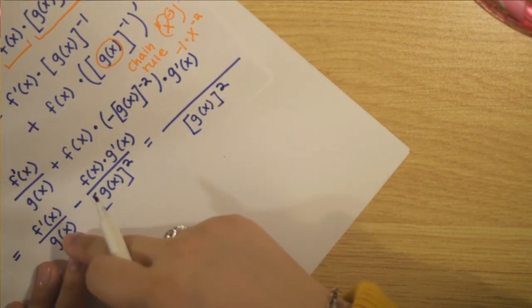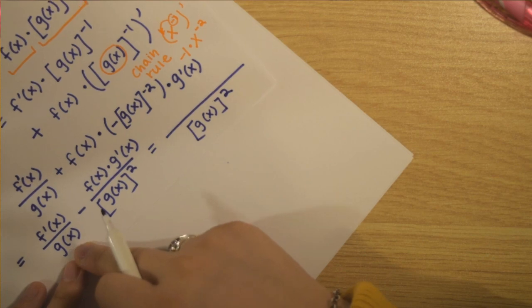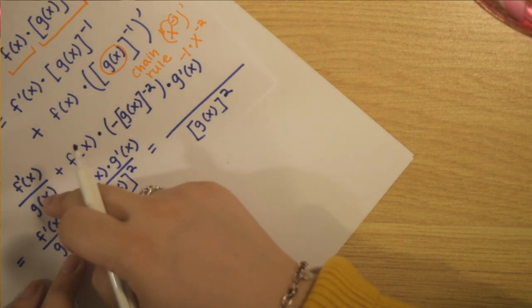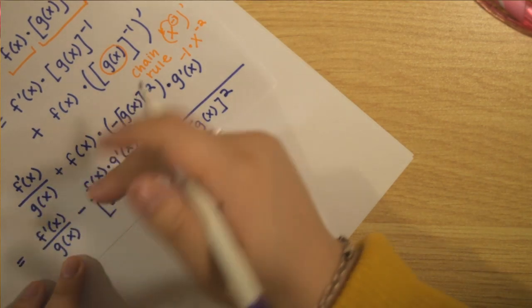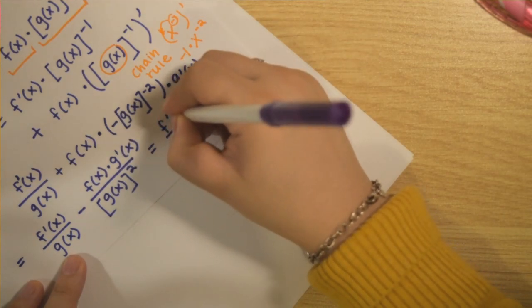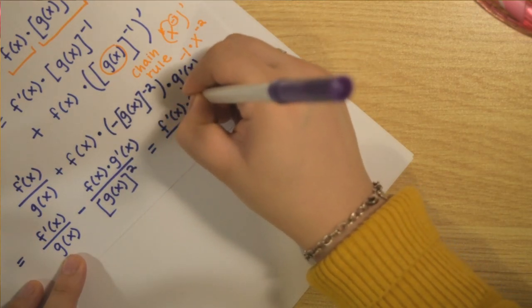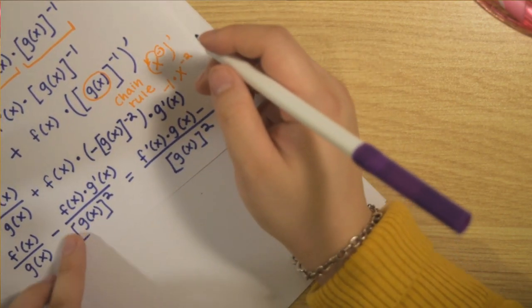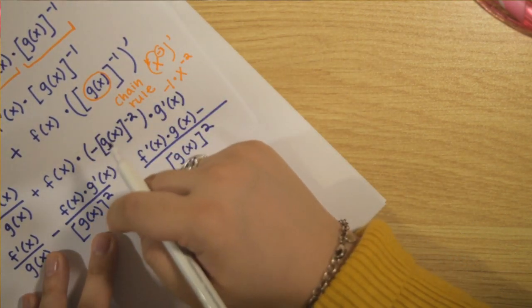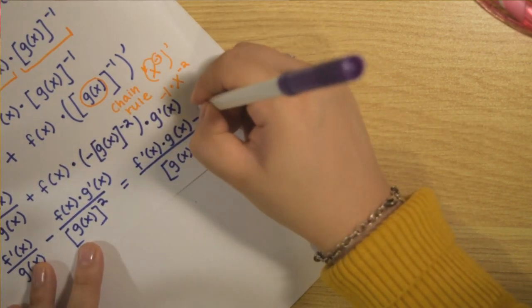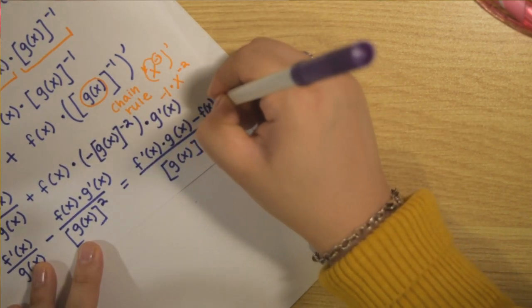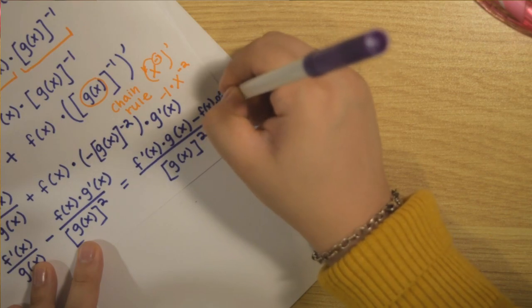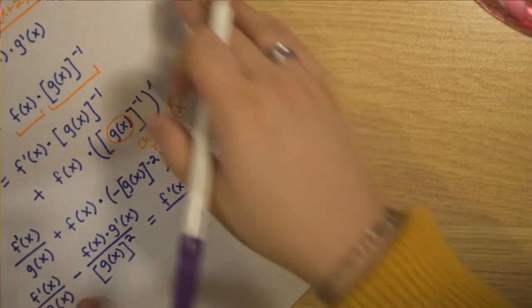And then in order to make g of x into g of x squared, I multiply by a g of x on the top and on the bottom. So f prime of x times g of x minus, and then we keep this the same because we already have g of x squared. So minus f of x times g prime of x. Whoops, running out of space there.